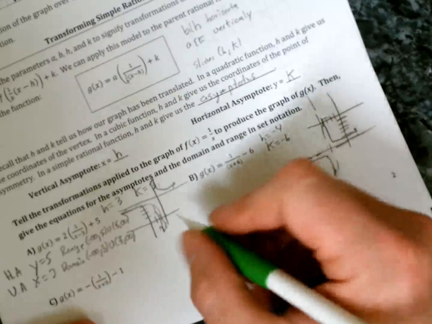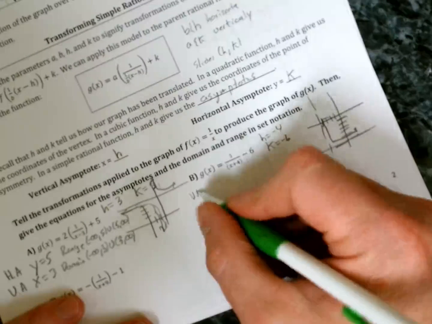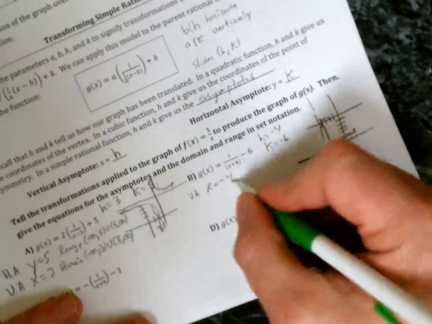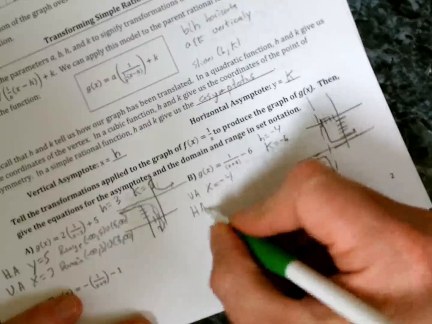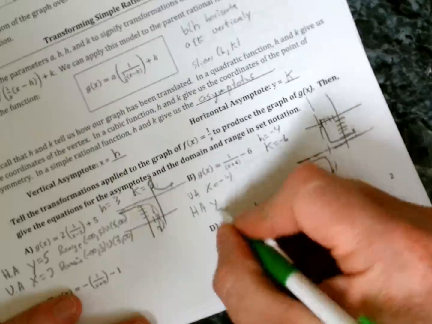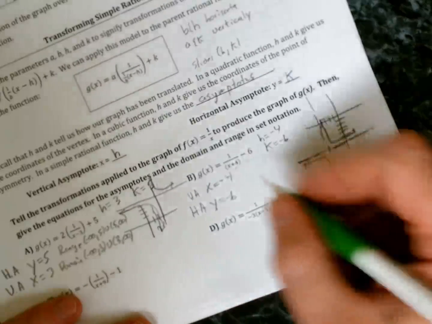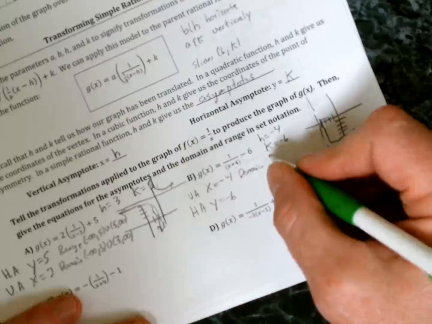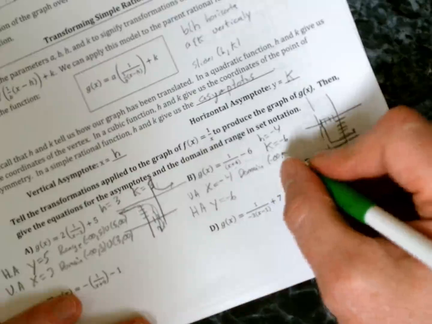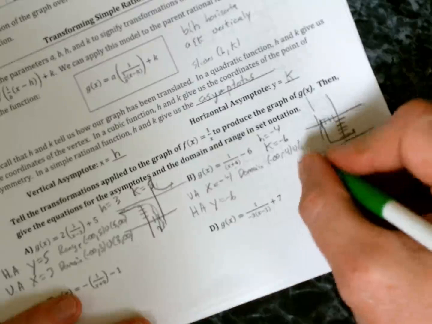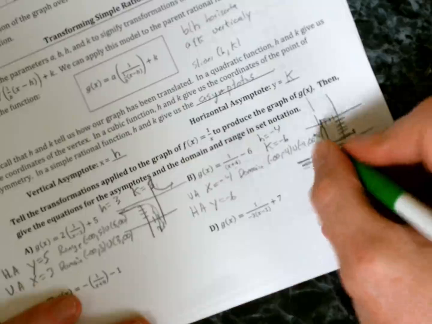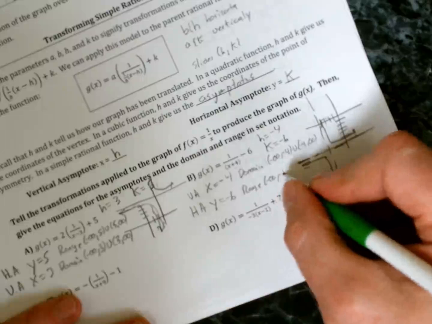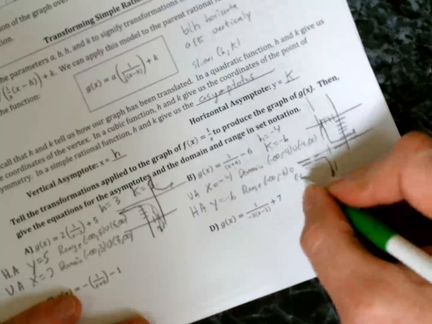So here we go. Let's do the vertical asymptote first. It looks like I moved 4 to the left, so x equals negative 4. My horizontal asymptote, the one that goes this way, I moved down 6, so y equals negative 6. And so this is going to be my domain. I realize I switched this up a little bit. My domain is going to be negative infinity to negative 4, union, negative 4 to infinity. My range is going to be negative infinity to negative 6, union, negative 6 to infinity.